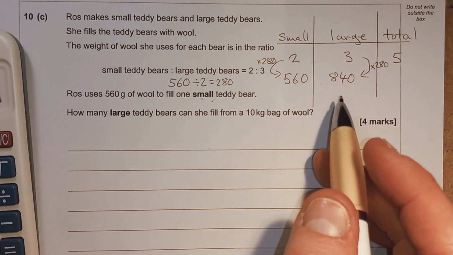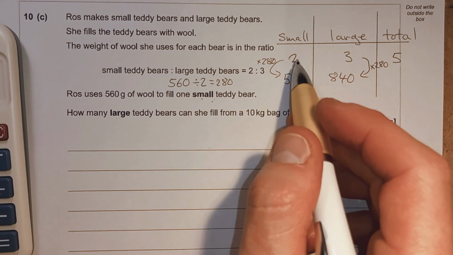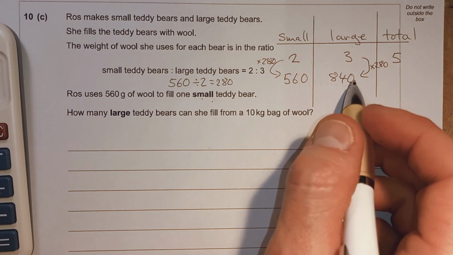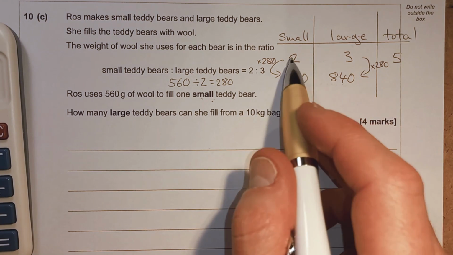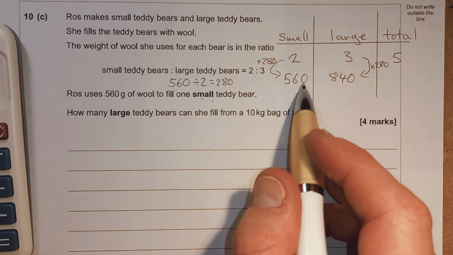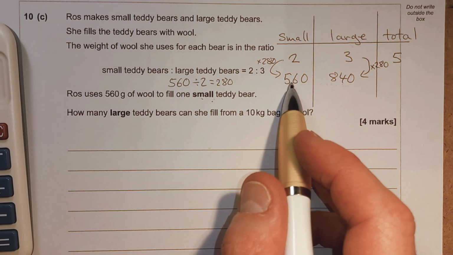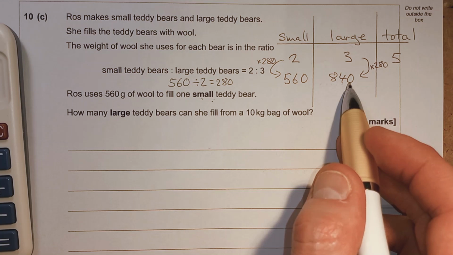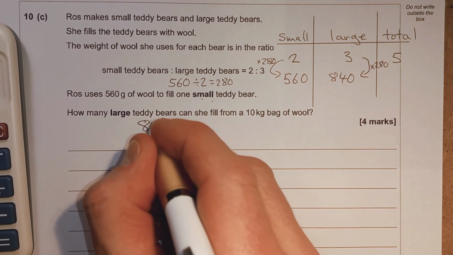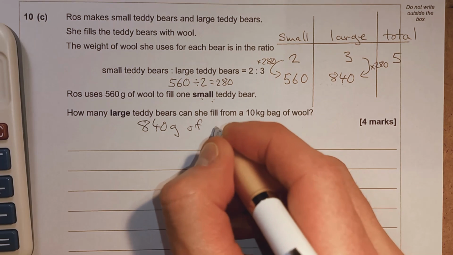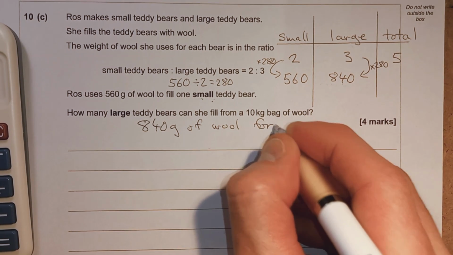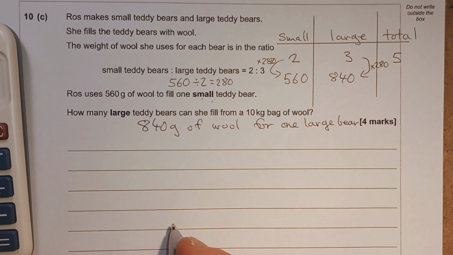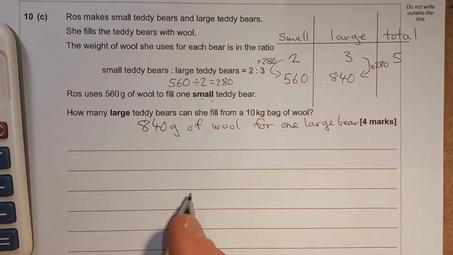Okay. You could think of it as 3 is 1.5 times bigger than 2, so you can work out 1.5 times more than 560 is 840. But I find with these tables, it's just easier if we write out the ratio, put the new number in the correct column, work out what the multiplier is, and then just use that on the column that we are trying to work out. Okay, so we know 840 grams of wool for 1 large bear.